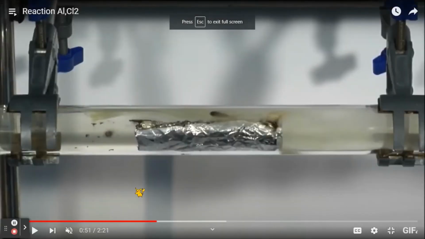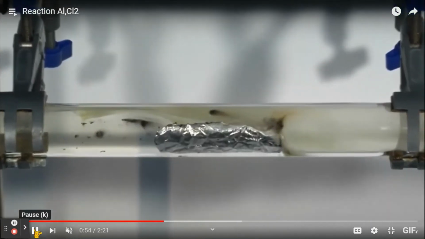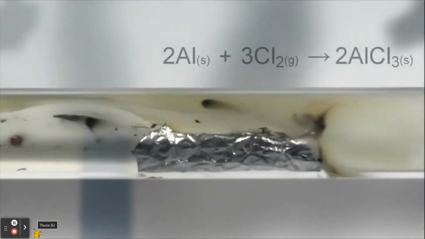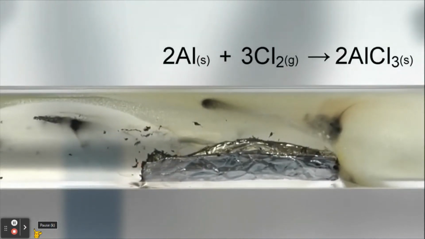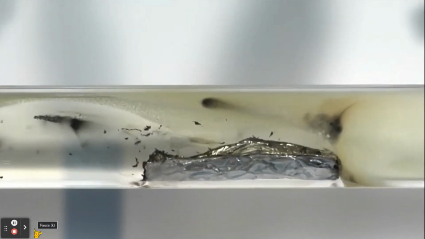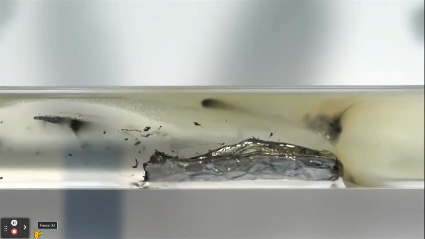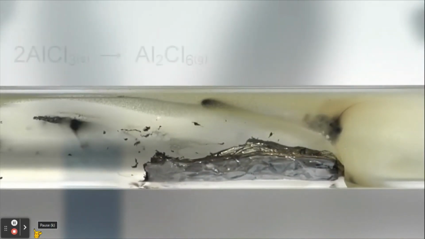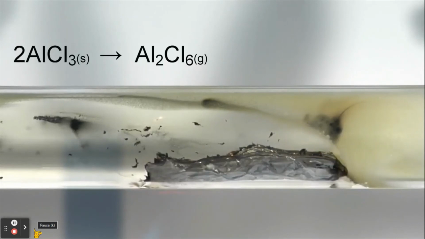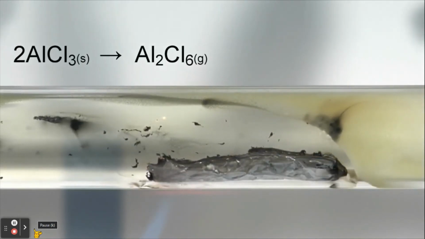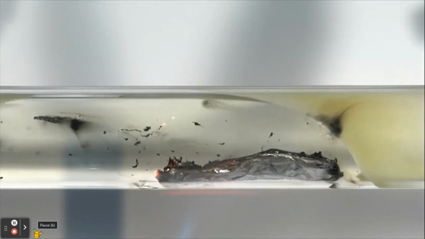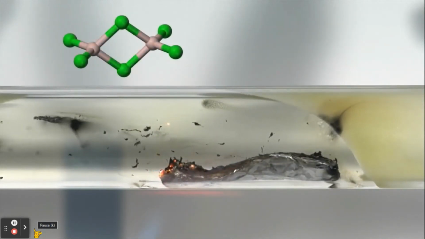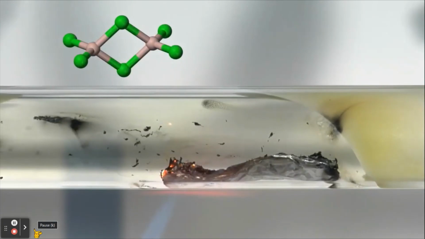So I'm just going to run this to completion. That is the reason why you need excess chlorine. So you can actually see all of the aluminium really is reacting there. Let that pass all the way through. Okay, so you'd continually heat it. You continue to make that aluminium chloride. You can see the little Bunsen right at the bottom is heating and making sure that the rest of that aluminium is reacting.